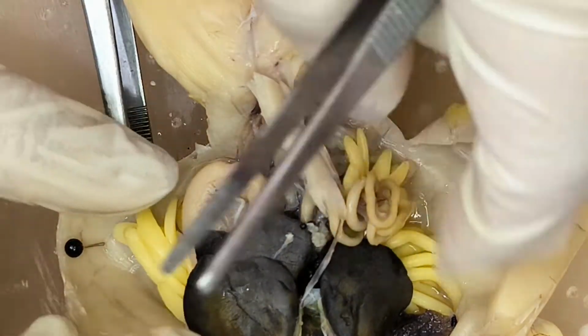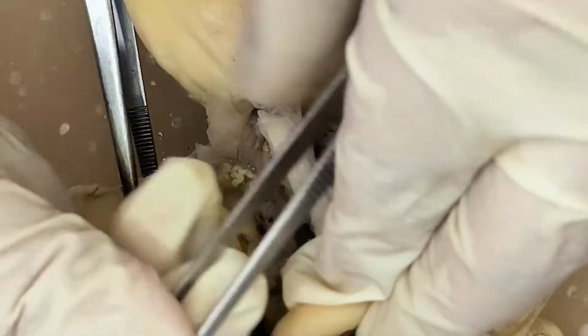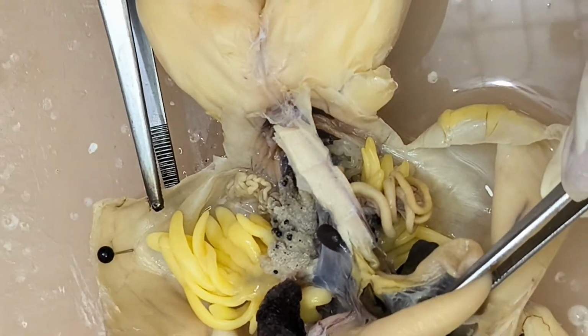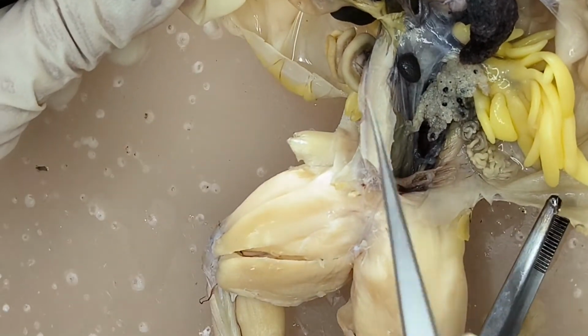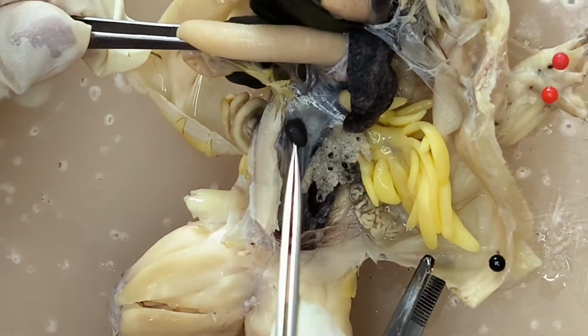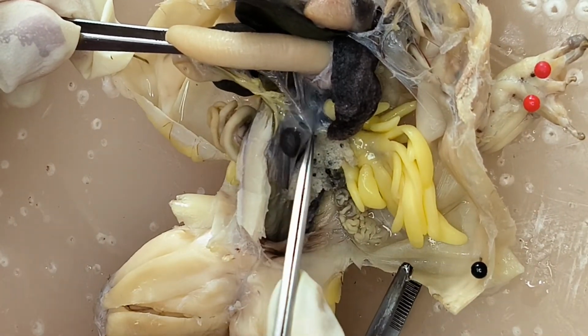And then tracing further the postcava. You have to sever the peritoneum.